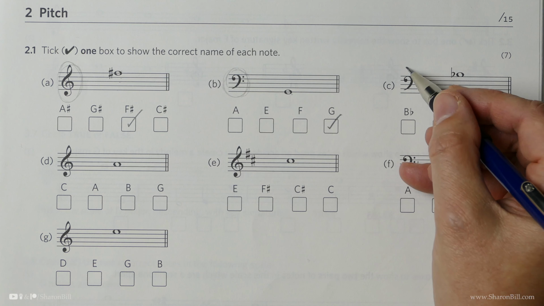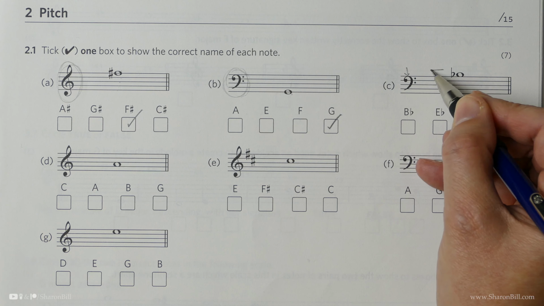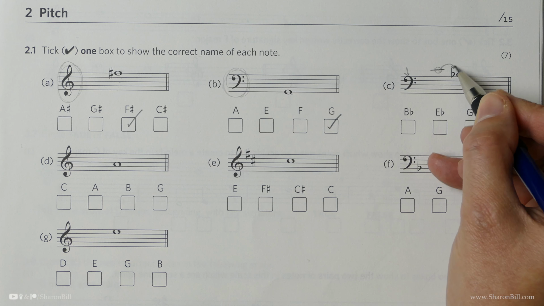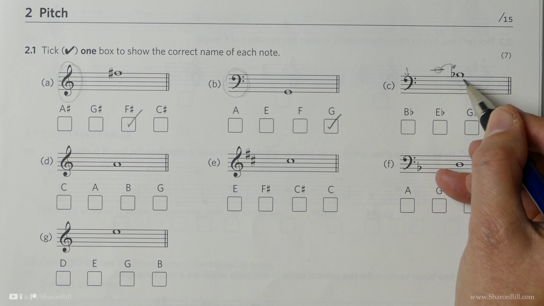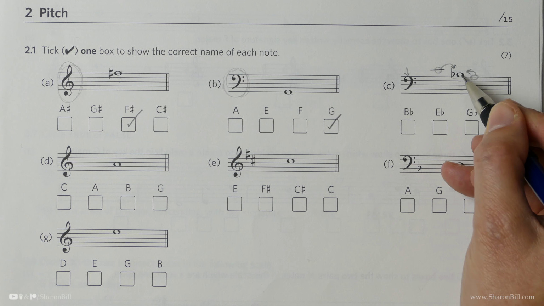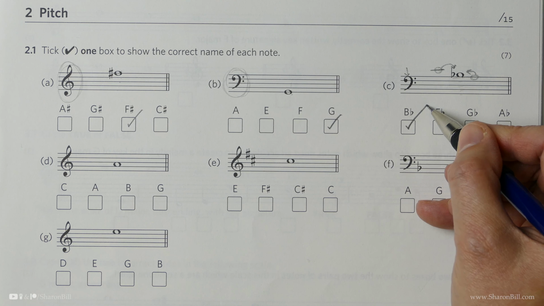So here we're still in the bass clef. And if you think about it, this would be middle C at the top of the bass clef. And so one down from middle C is B. Or you could think, good boys deserve football always. There's the A. One above that is B. And of course it's B flat. So that's that completed. Let's move on.